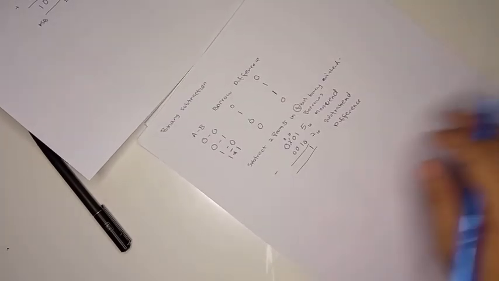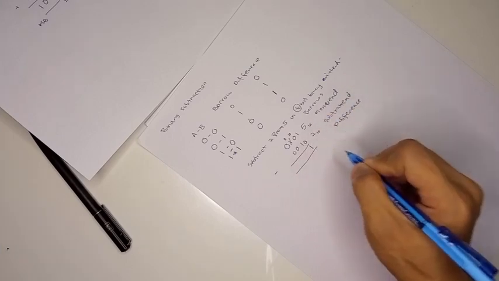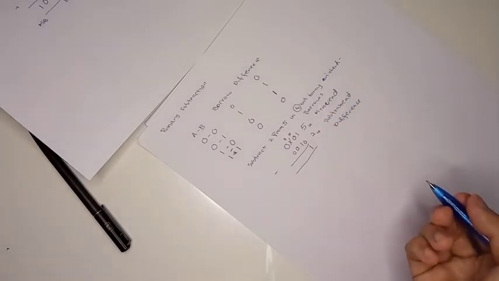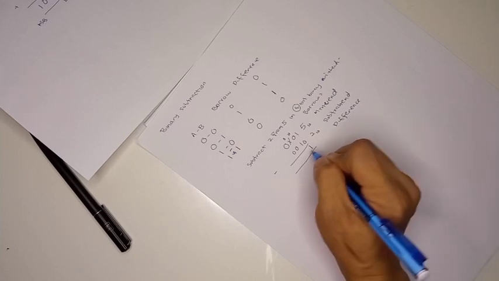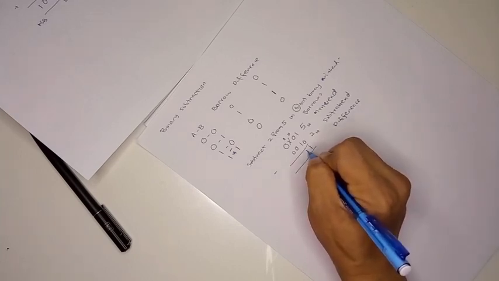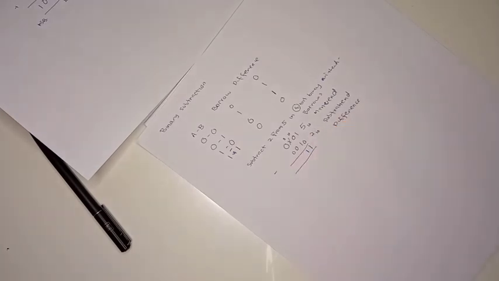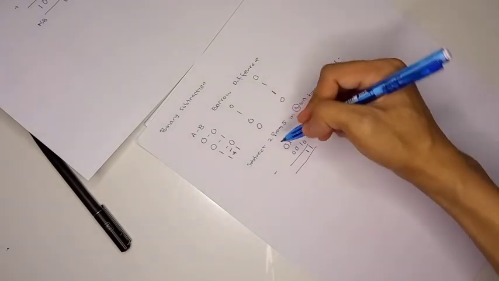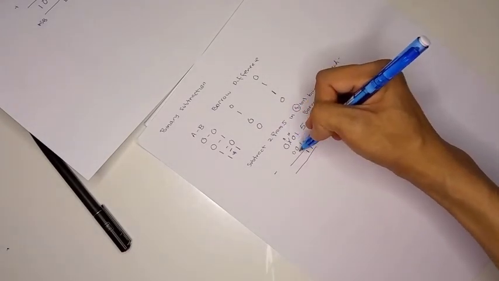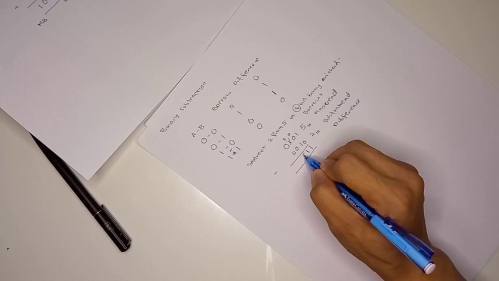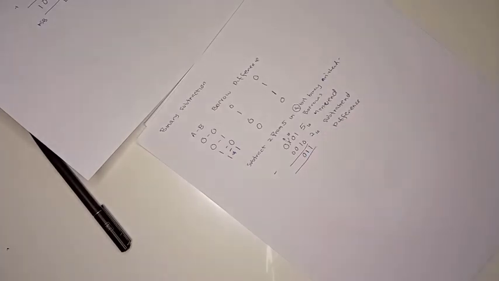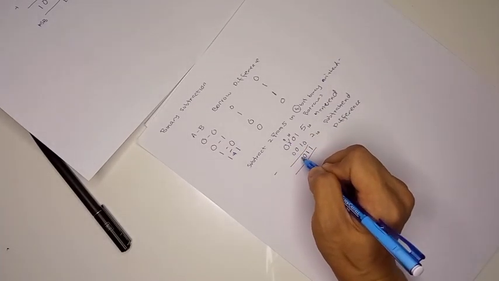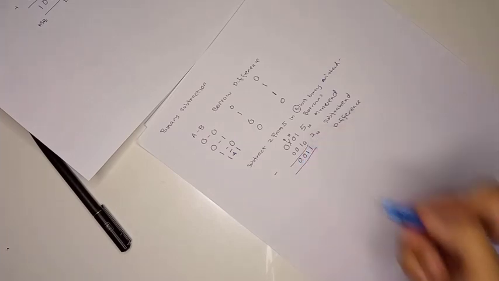So now 1 0 minus 1, then you have 1. 0 minus 0, so you have 0. And 0 minus 0, then you have 0.